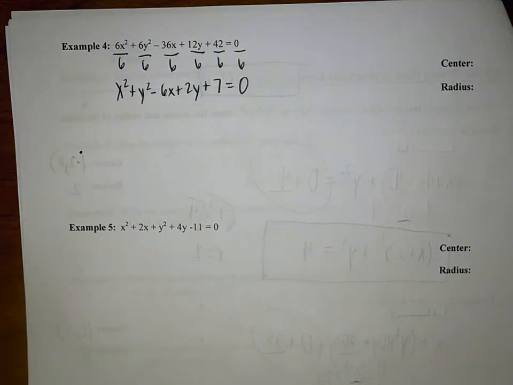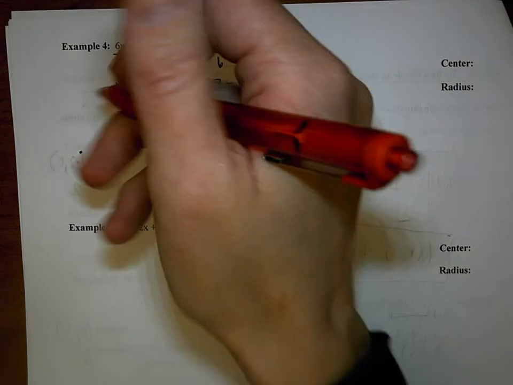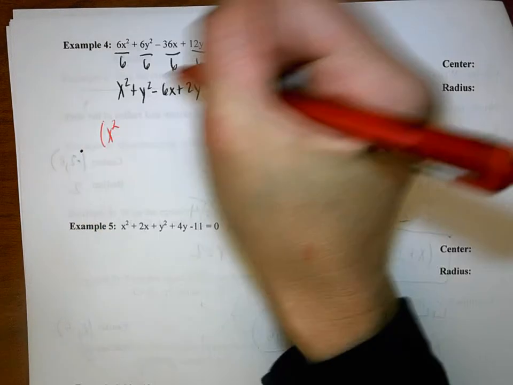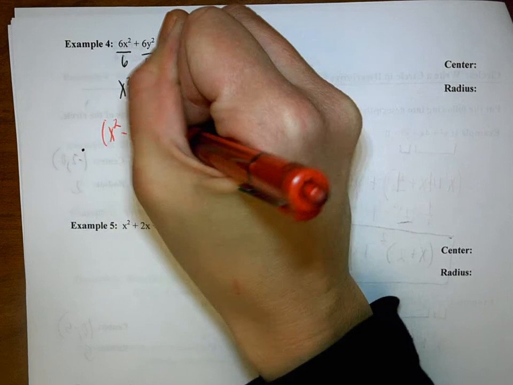Okay. What do you notice that's different about this right now? Say that one more time. It's out of order. Can you put it in order? Yeah, so we need to put our x's together, right? So we're going to have x squared minus 6x plus blank.